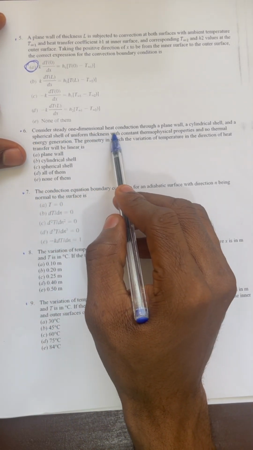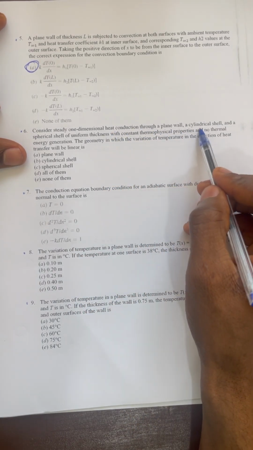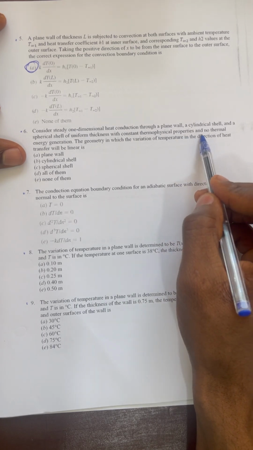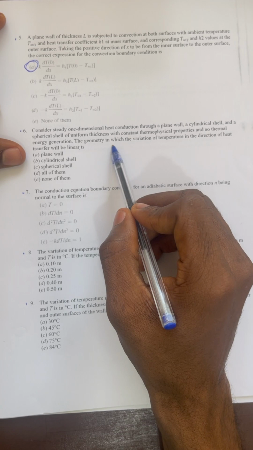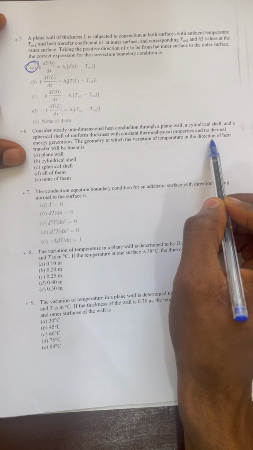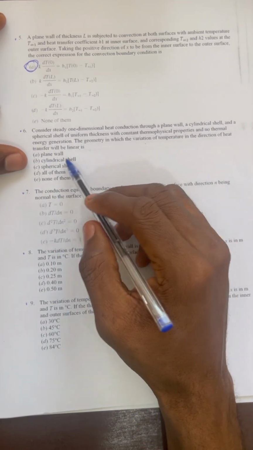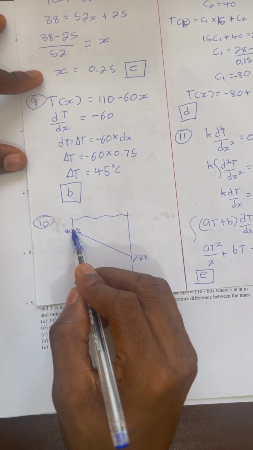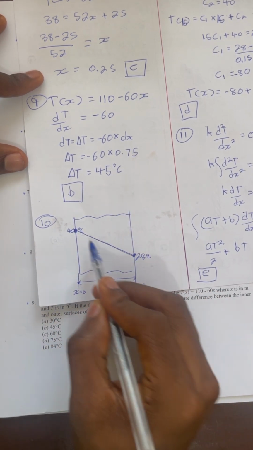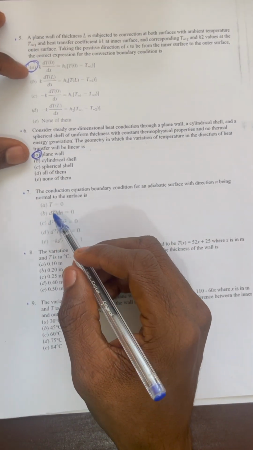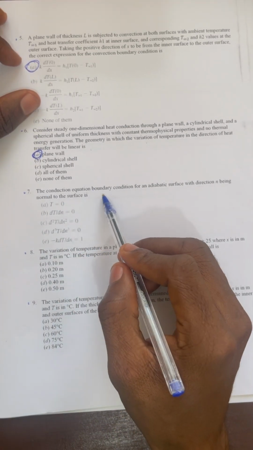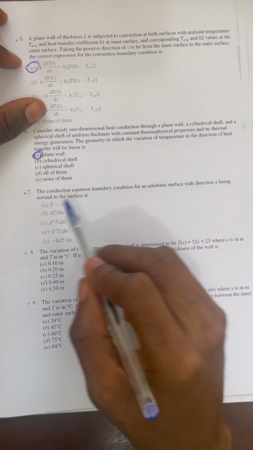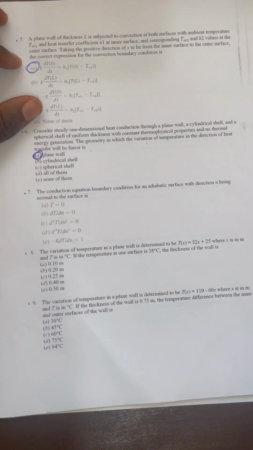Consider steady one-dimensional heat conduction through a plane wall, a cylindrical shell and a spherical shell of uniform thickness with constant thermophysical properties and no thermal energy generation. The geometry in which the variation of temperature in the direction of heat transfer will be linear is, for this one, the plane wall, A. Because, for example, this is a plane wall. The temperature gradient over here will be that of a straight line. The slope will be of a straight line. So the answer is A. Then we move to number 7. The conduction equation boundary condition for a diabatic surface with direction n being normal to the surface is, so here they gave a clue.